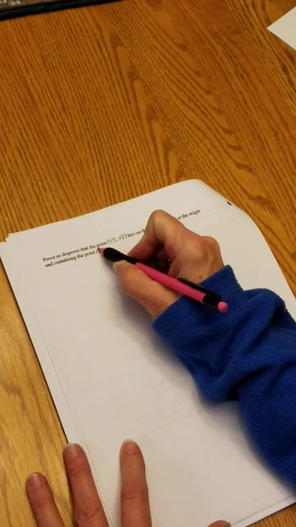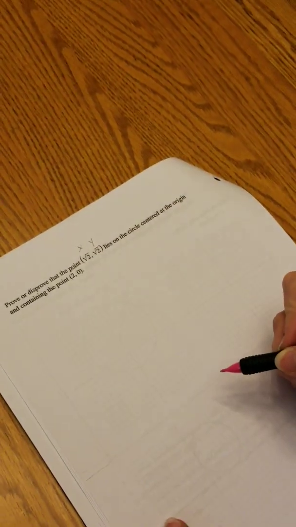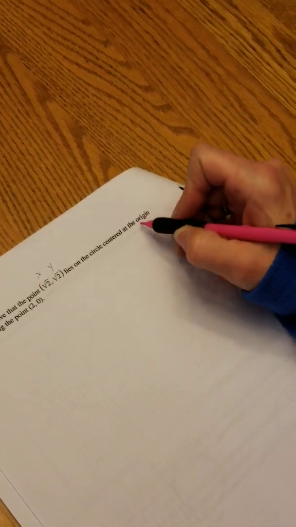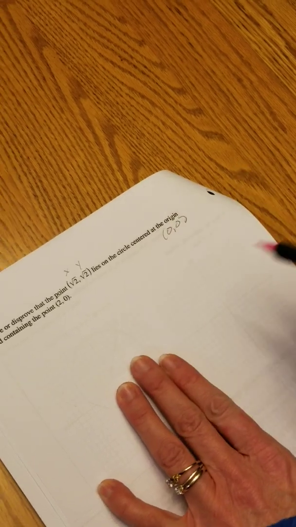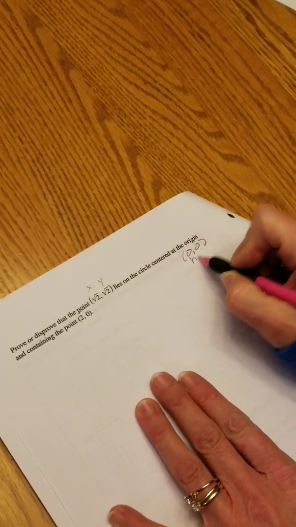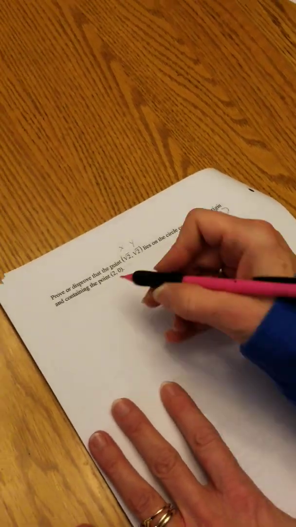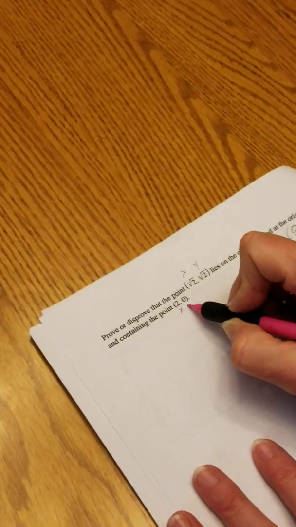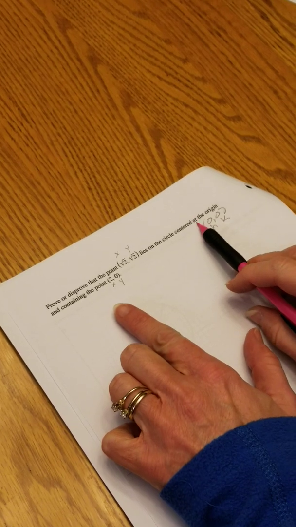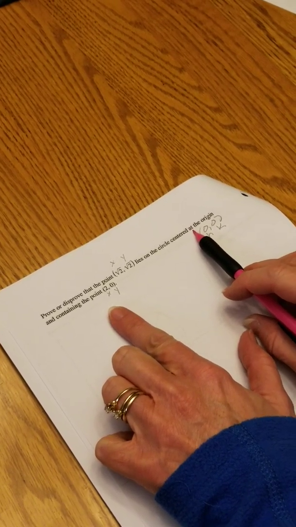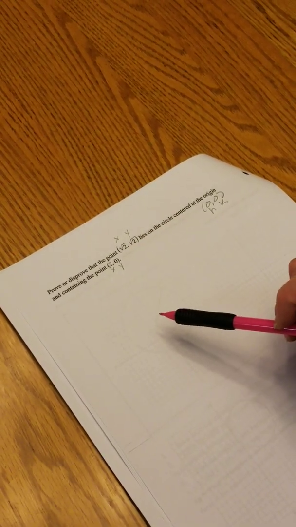So I have a point. I know that's a value of x and a value of y. The circle is centered at the origin, so that means I have (0, 0). And since it's the center, I know I have my value of h and my value of k. And it also contains the point x, y. So the circle centered at the origin contains the point (2, 0), and we're going to have to prove or disprove that square root of 2, square root of 2 is on the circle.